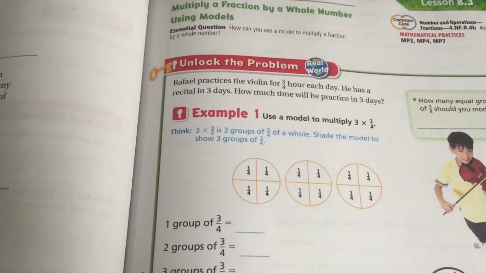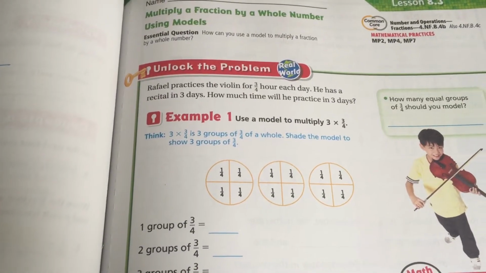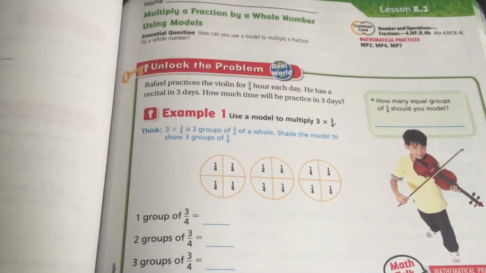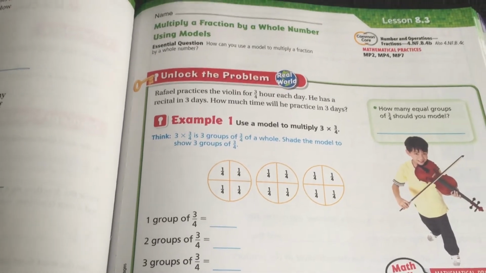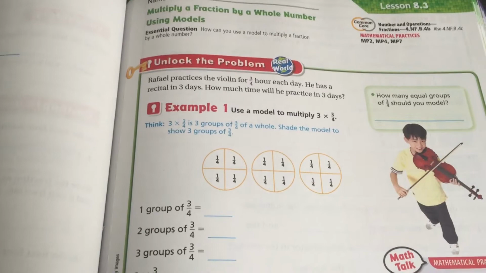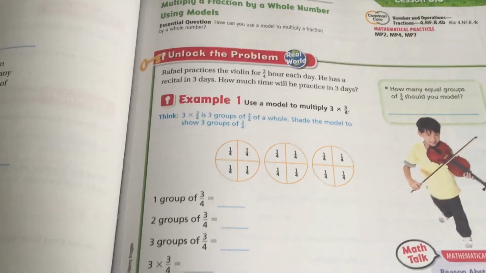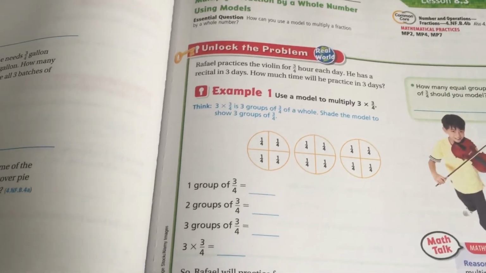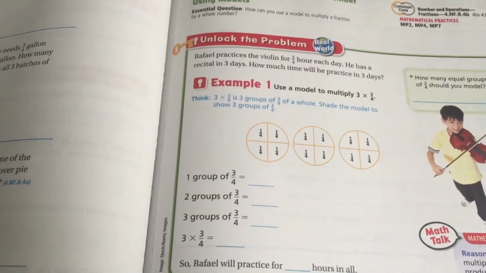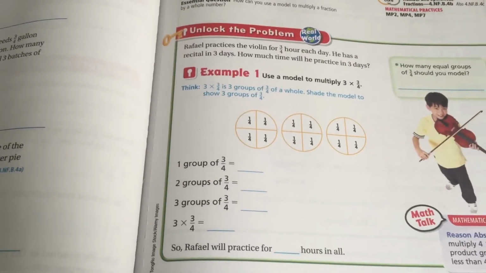It says Raphael practices the violin for 3/4 of an hour each day. He has a recital in 3 days. How much time will he practice in 3 days? Use a model to multiply 3 times 3/4. So he'll do 3/4 of practice one day, and he has 3 days to practice before his recital.